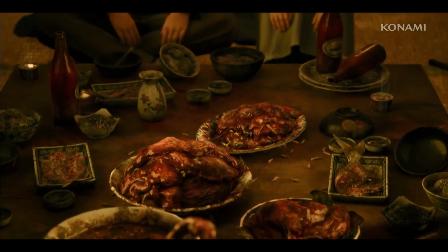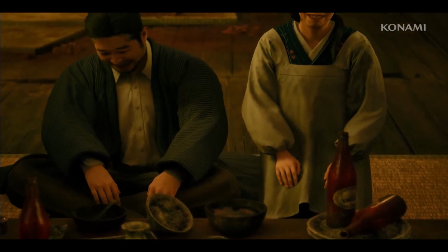So there you have it. That is how easy it is to download and install the Silent Hill F game on your PC.